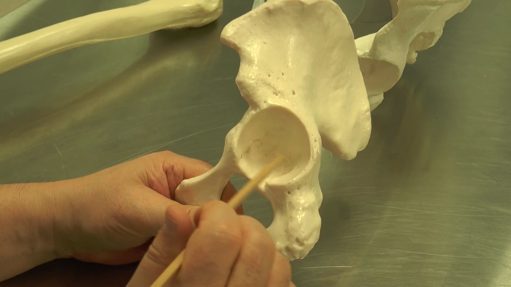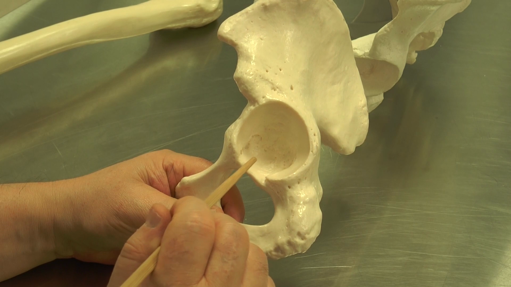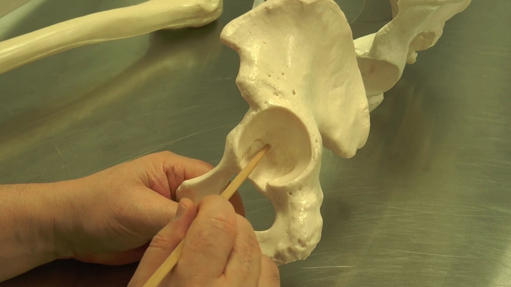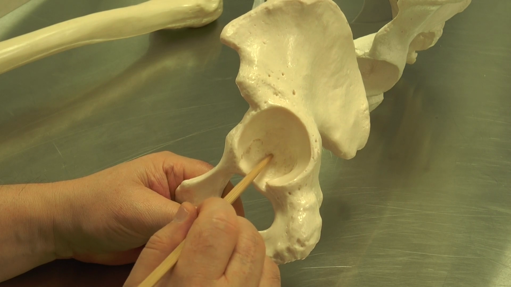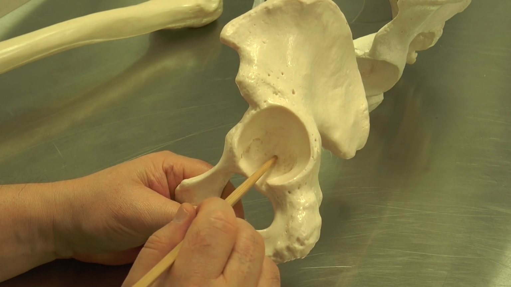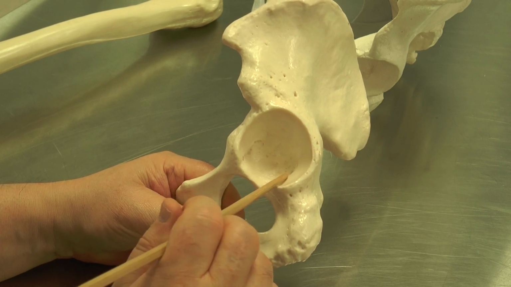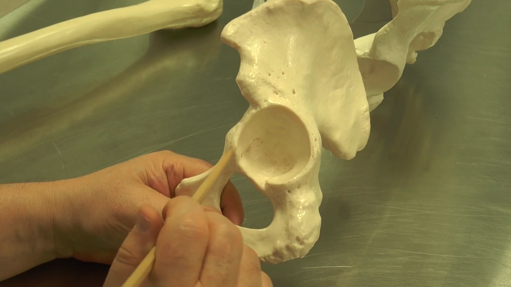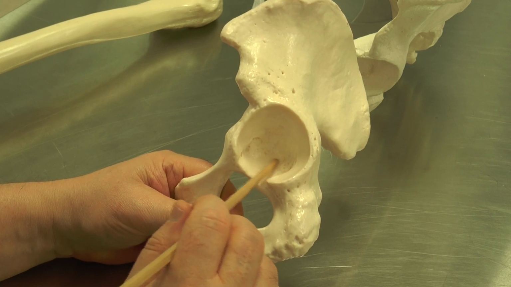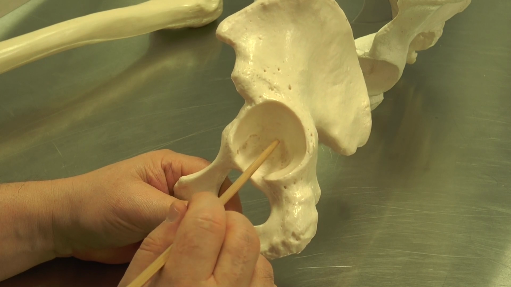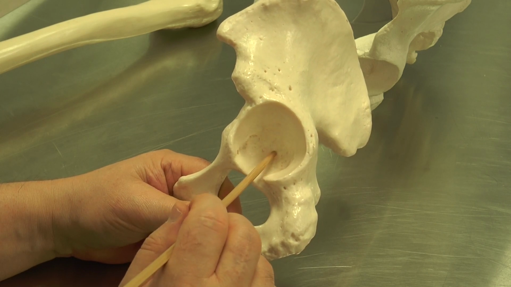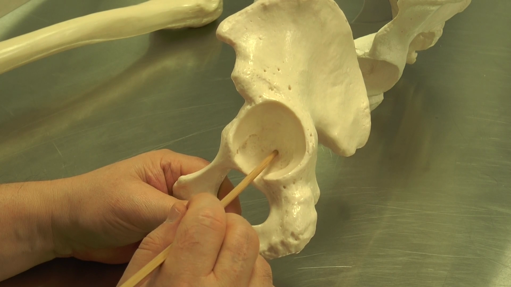Then we have a non-articular area of the acetabulum, referred to as the acetabular fossa. In the acetabular fossa there's a fat pad, which is really important in absorbing friction.